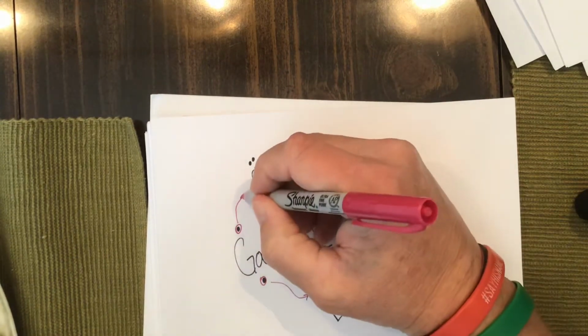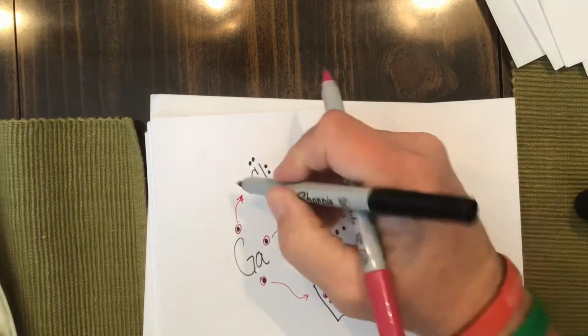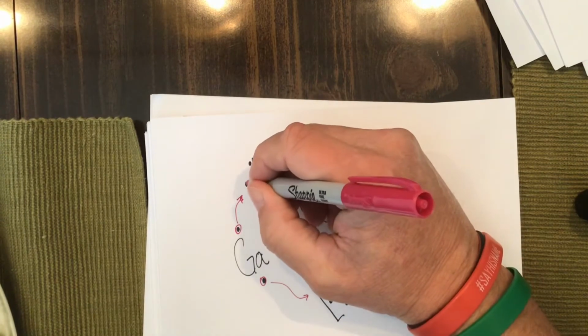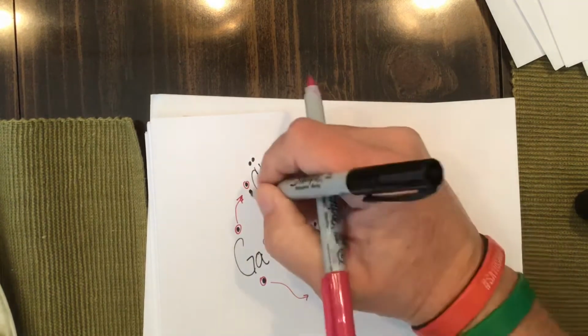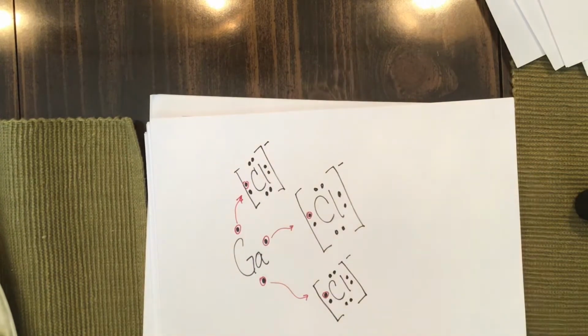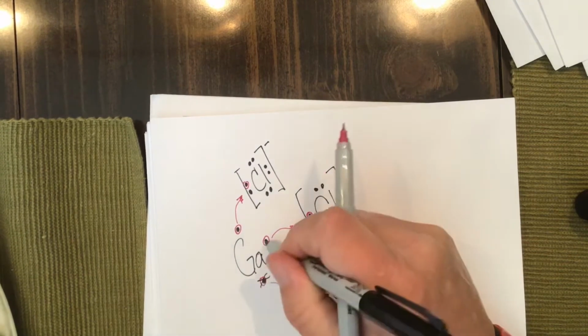And it's going to take this electron here. And it's also going to be a -1 ion. Okay? So now these 3 electrons, they're gone.